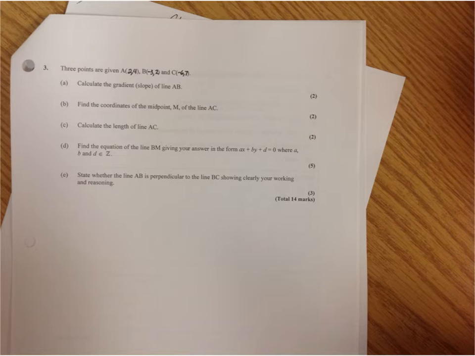Problem 3 asks you to calculate the gradient or the slope of line AB. So again, our formula is y2 minus y1 over x2 minus x1. So if we're using A and B, then I'm going to do 4 minus 2 over 2 minus negative 3. So 4 minus 2 is 2, 2 minus negative 3 is 5, so the slope is 2 over 5.